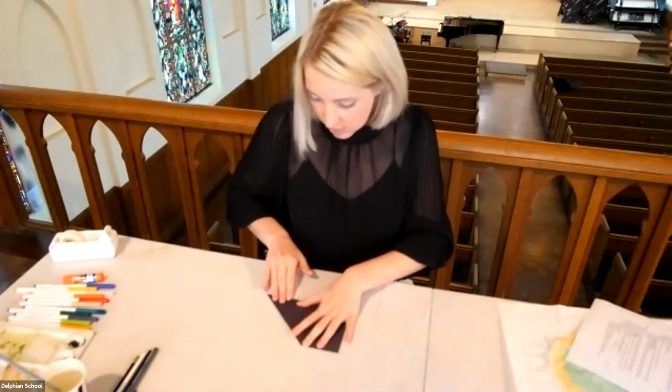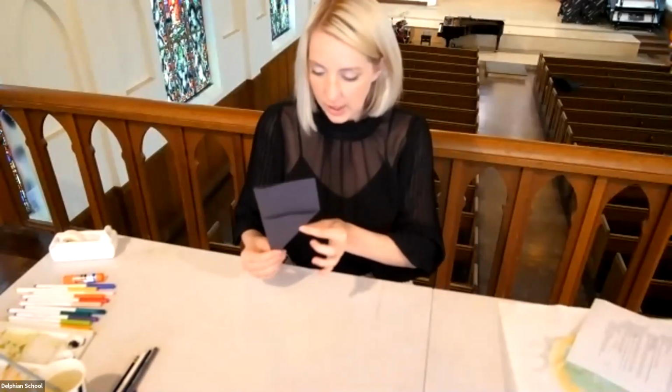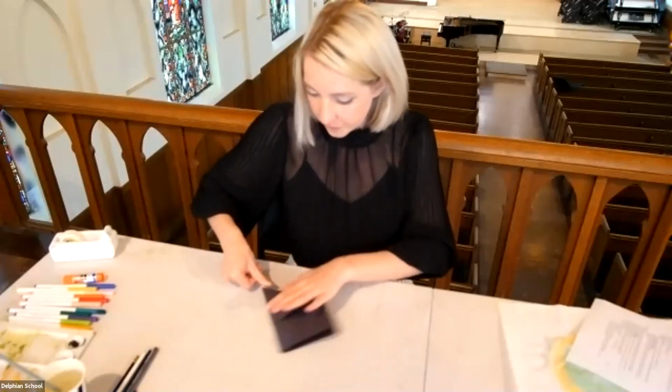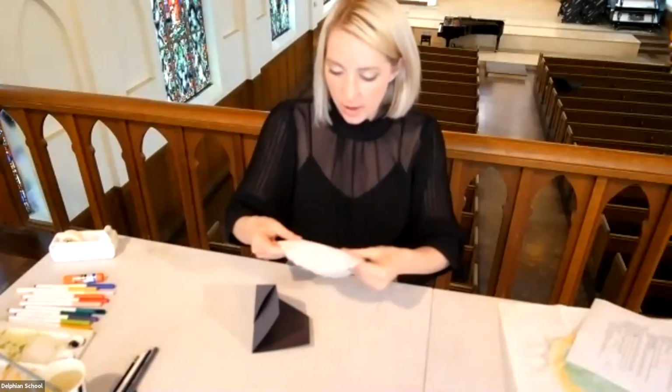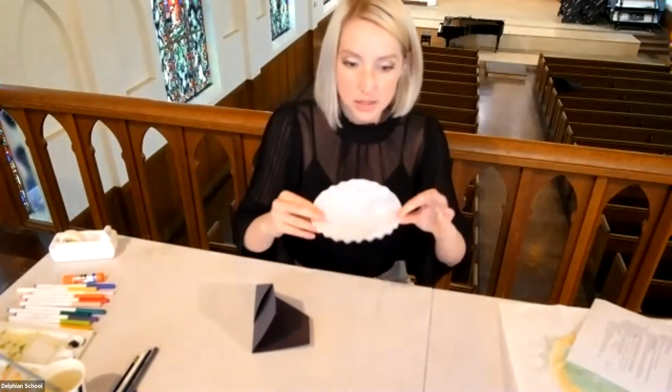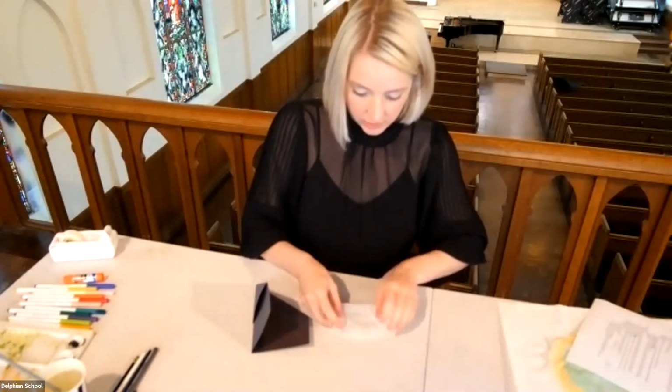Okay, so that's going to be fine for this first one. So now it's folded like that. And you can keep folding, keep folding, keep folding if you want to. And now I'm going to take this coffee filter, and it's already a lovely circle shape.